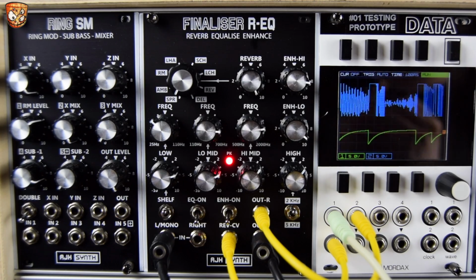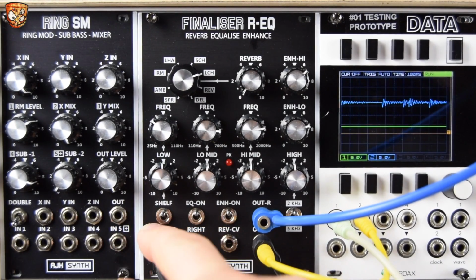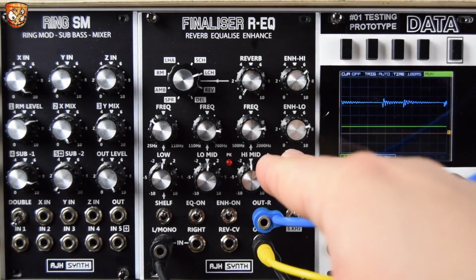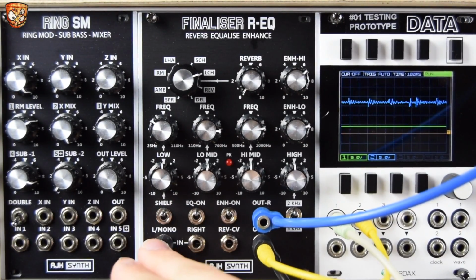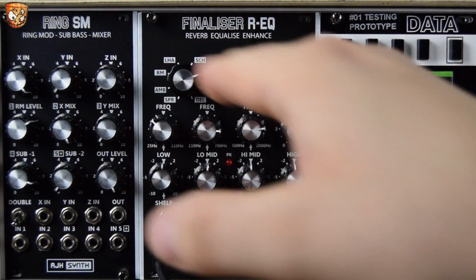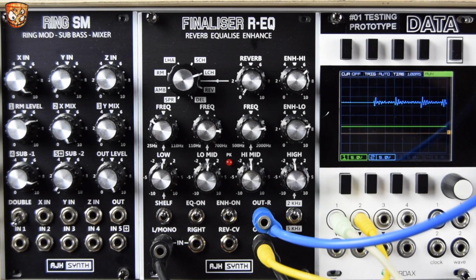So with this patch, I wanted to show off the mono in to stereo out functions. Now going into the left mono input, we'll first travel through the EQ and enhancer before this same signal goes into the reverb chip and we get a stereo output. We've been mono so far in the video.